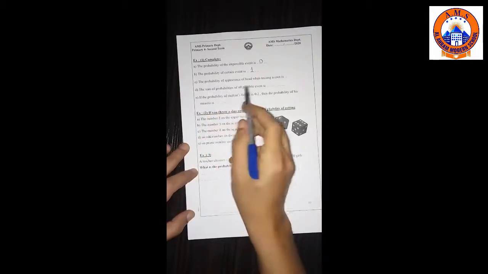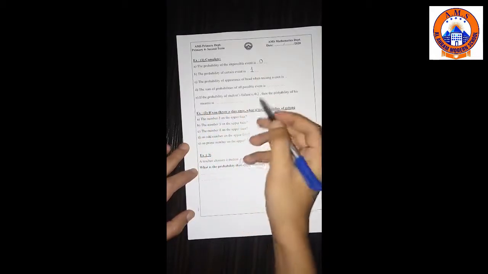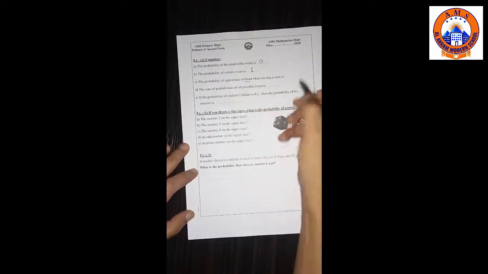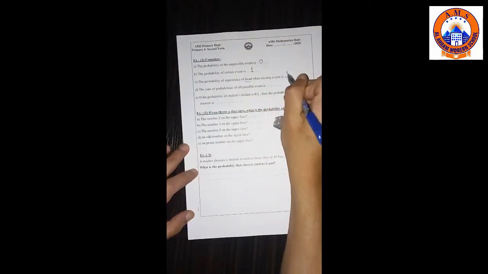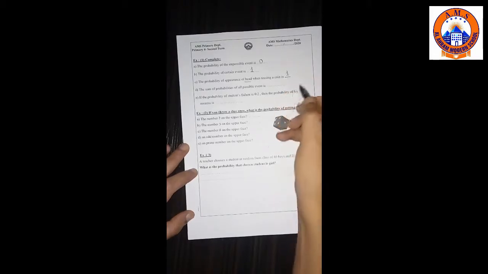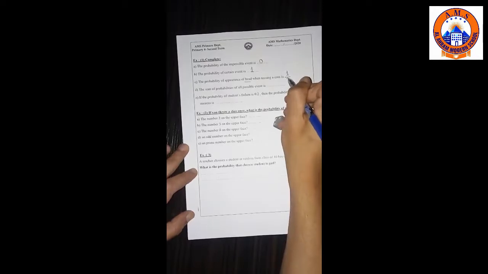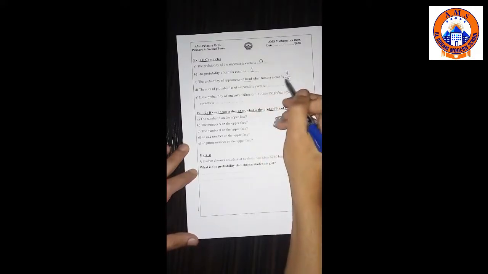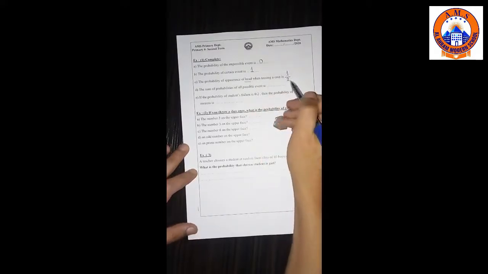The probability of appearing a head when tossing a coin. So I want to get a head when tossing a coin. How many heads in a coin? We have said before, it's only one head. And how many faces? The total number of faces in a coin, we have head or tail, so it's 2 faces. So the probability of getting a head is only one head over the total outcomes, which is 2.